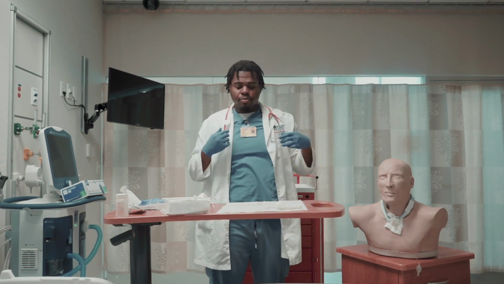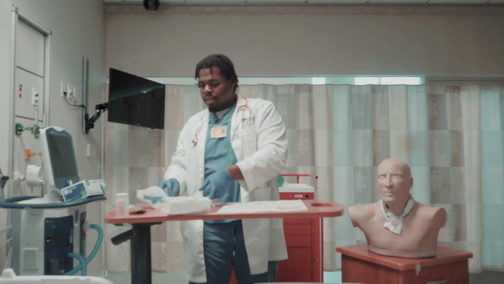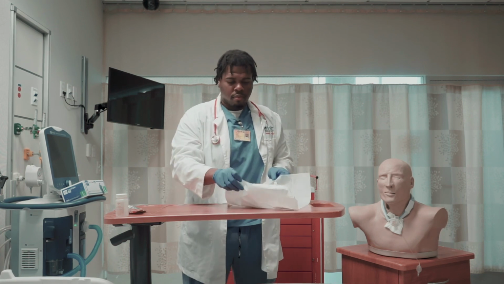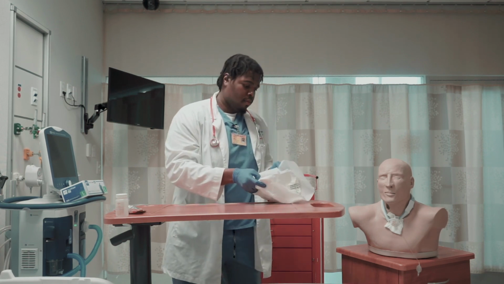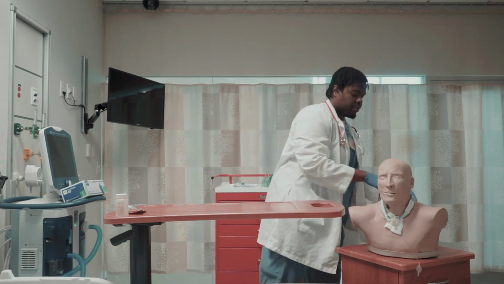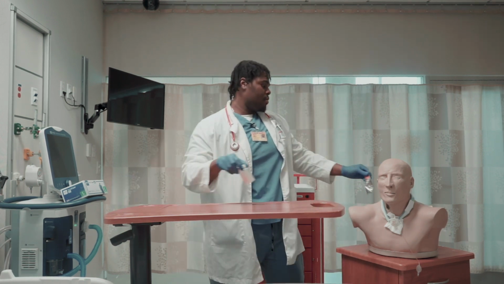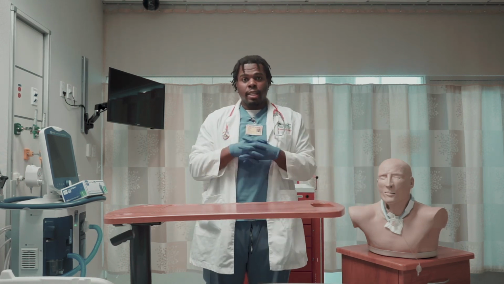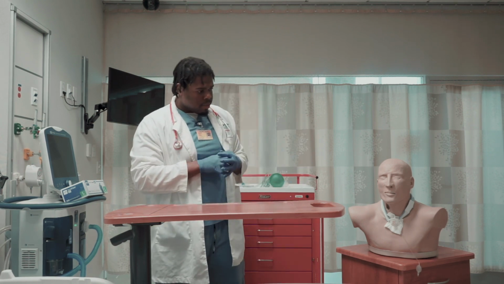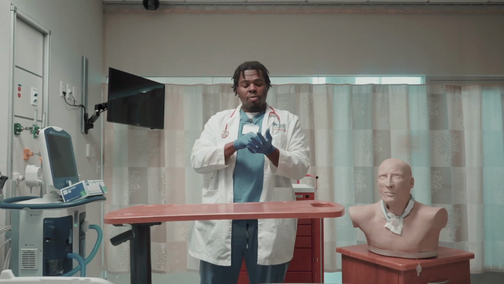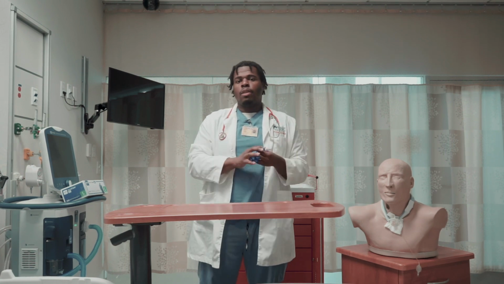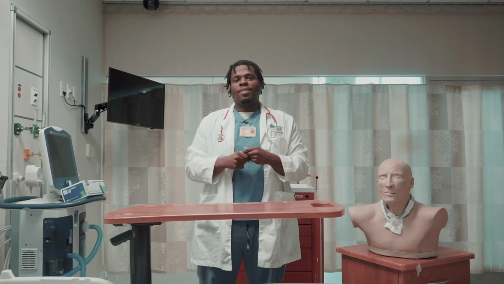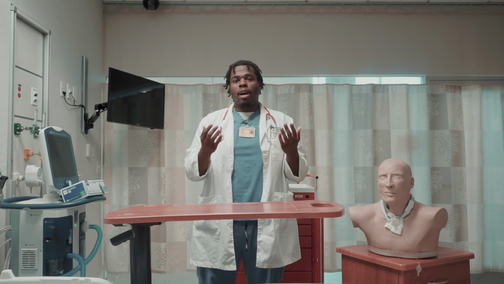Now that I've done that, I'm going to dispose of my cleaning utensils in the garbage. I'm going to ensure that the patient is comfortable. Do you need anything else? Okay. I'm going to remove my PPE, throw it in the garbage, wash my hands, and chart my findings and how the procedure went.